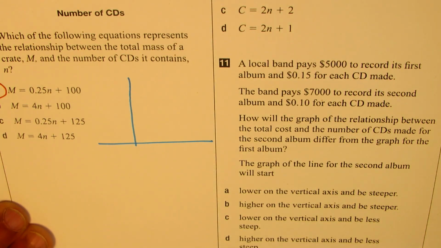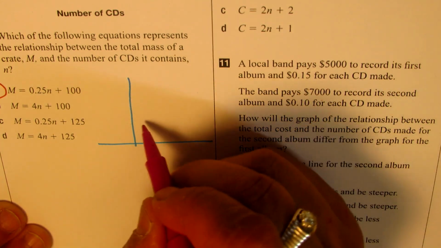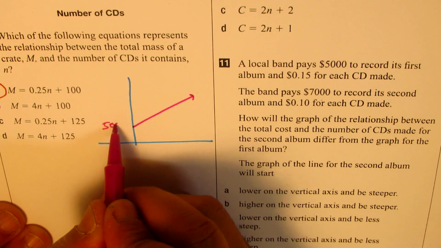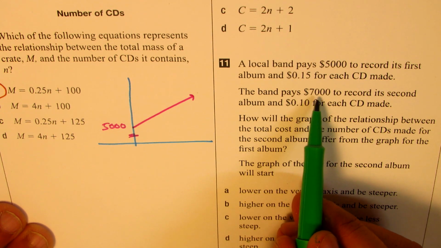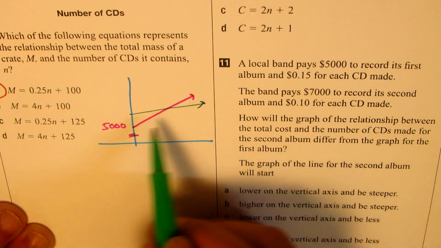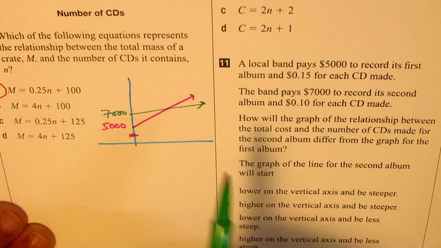So the first one, which is 5,000 and some rate, which is 15 cents. Let's say this is the first one, which starts at 5,000. The second one in this case is starting higher, but the rate is lower. So it'll be kind of like this, starting at 7,000. Do you understand? That is the second one.